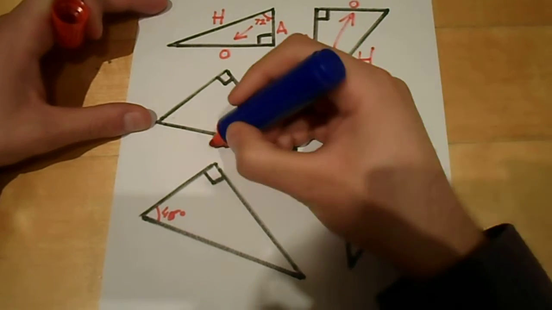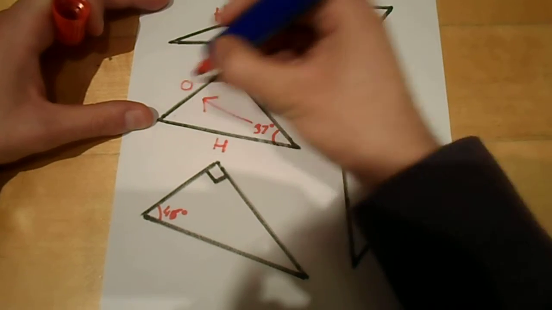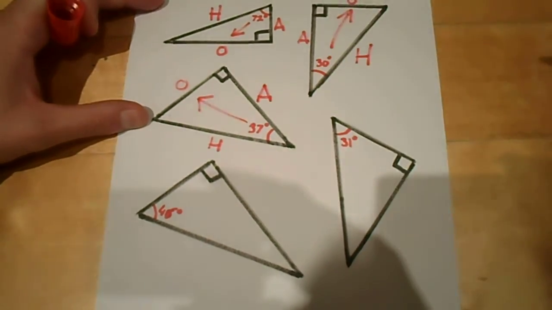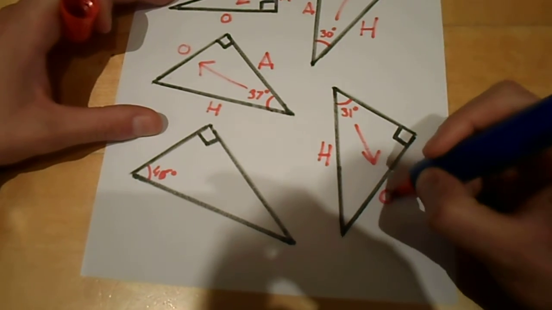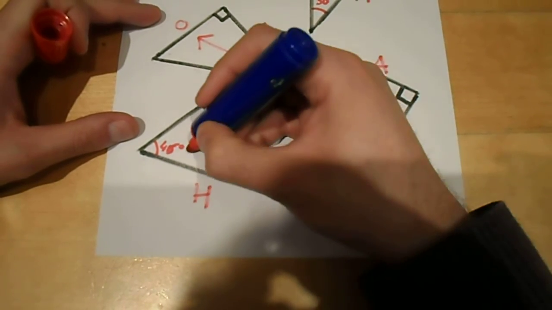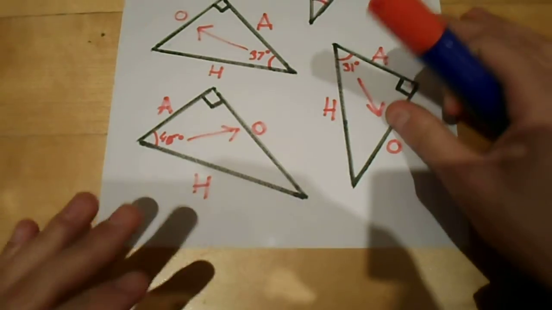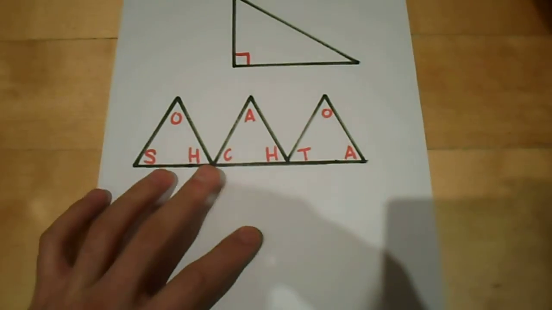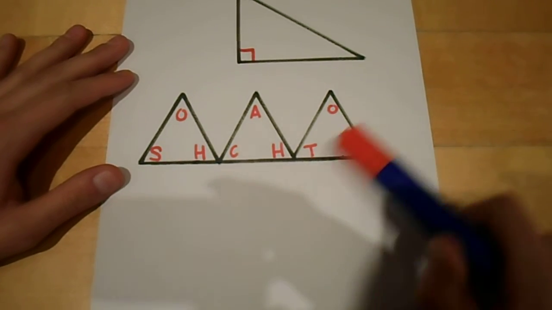Here, longest side, the longest side never touching the right angle, opposite, therefore that is the adjacent. Longest side, opposite, adjacent, and the last one, longest side, opposite, adjacent. Now, it is very, very important that you know how to correctly label triangles, because that is how we use this word SOHCAHTOA. Now you're going to find out more about this in the lesson.